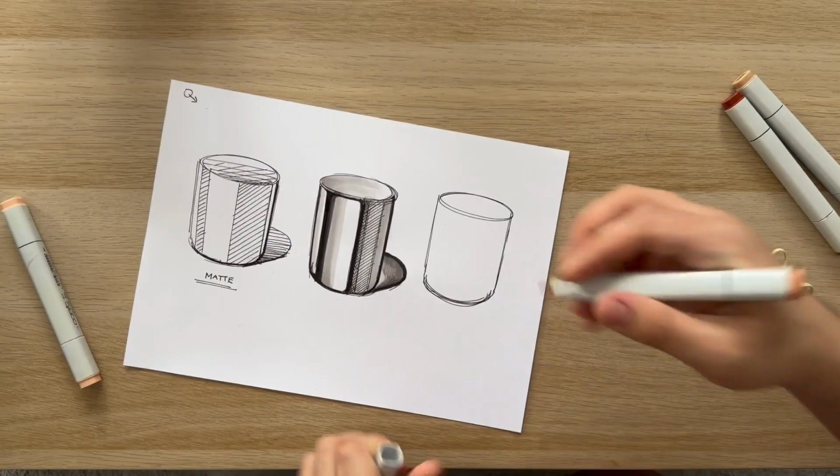The third and final material we will be rendering is wood. And with these natural curves that wood has, we also need to be rendering with our marker strokes in a natural way. To do that, you can have several different gradients of marker when rendering wood. And you can also copy the grain structure of wood, how it flows in a natural way.